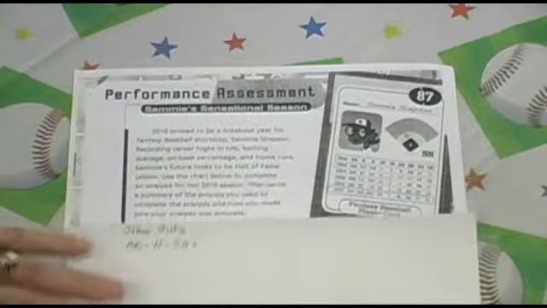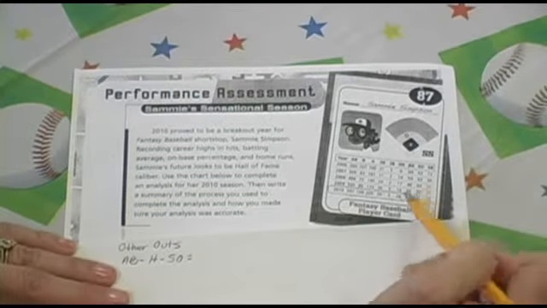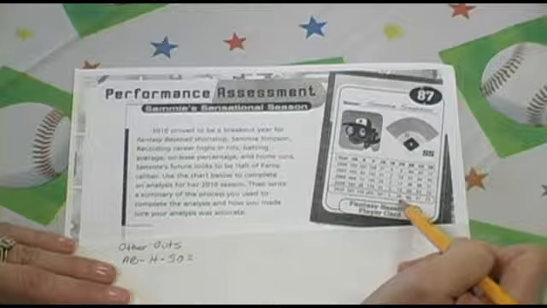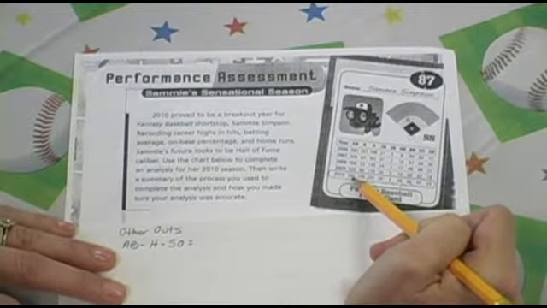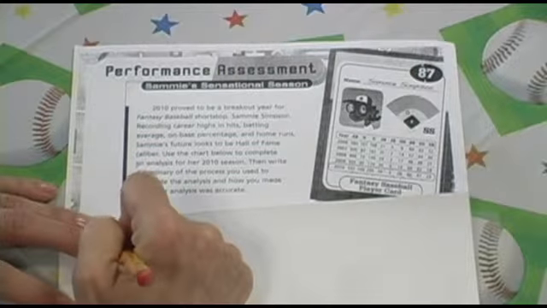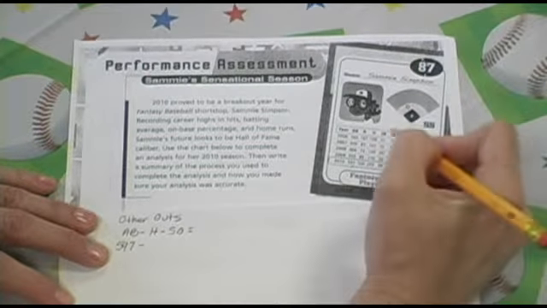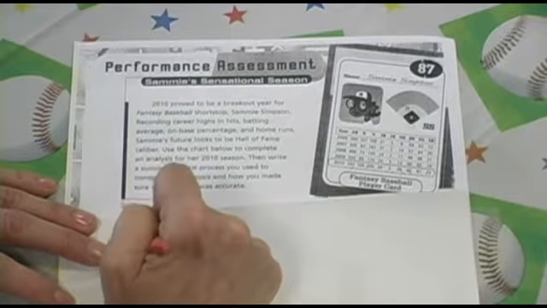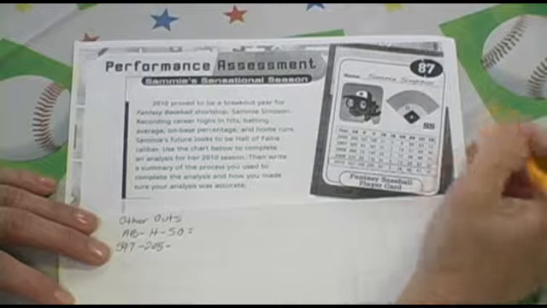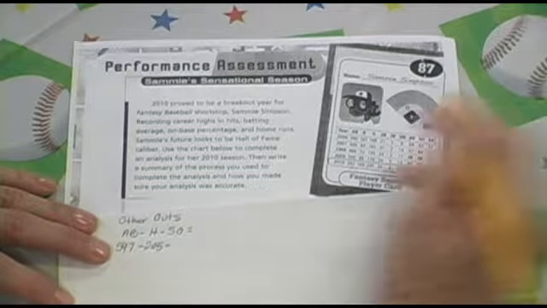All right, so let's find where those numbers are. Going back to our player card, the at-bats for the year that we want is 597. So I write that down. I'm going to subtract from that the hits. Hits is 205. And then I'm going to subtract the strikeouts. And here are the strikeouts. It's 47.